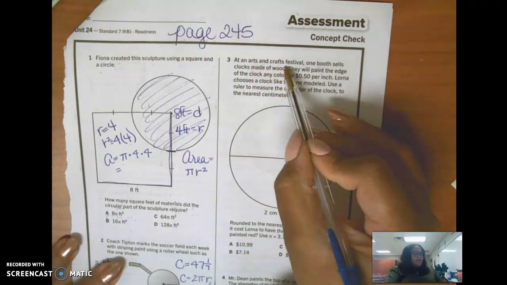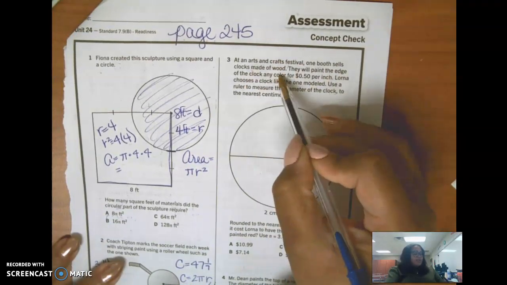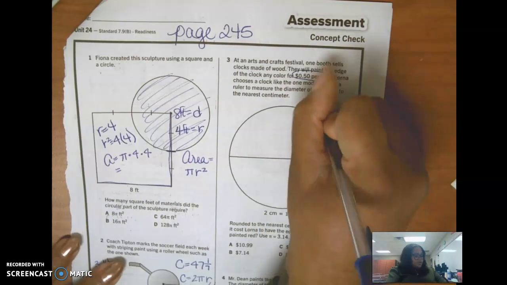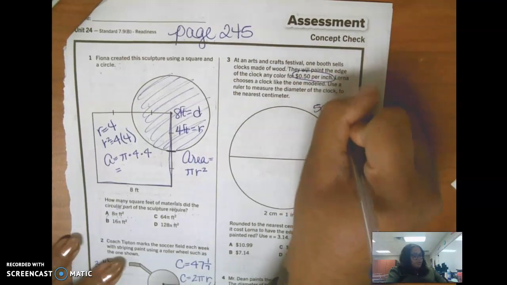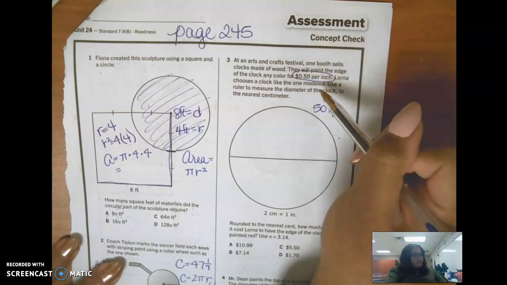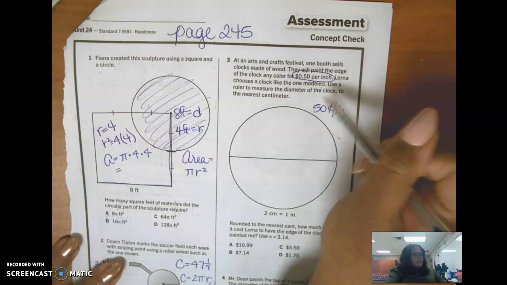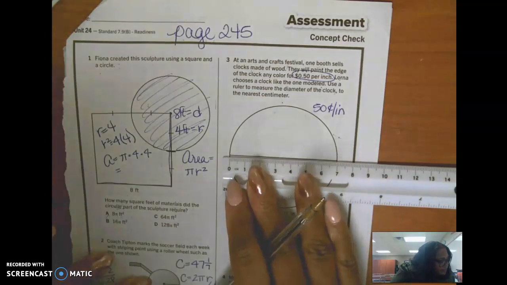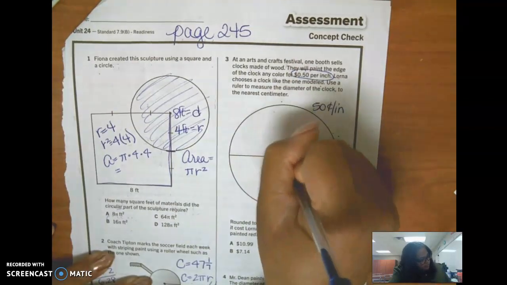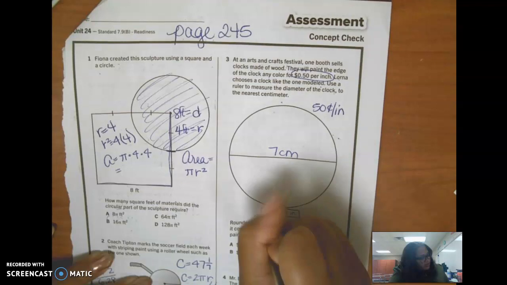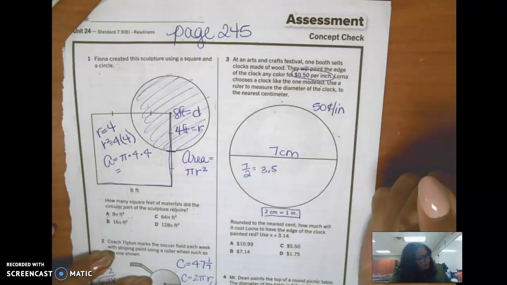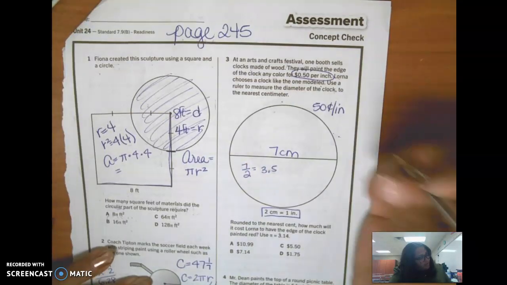All right, number 3. At an arts and crafts festival, one booth sells clocks made of wood. They will paint the edge of the clock any color for 50 cents per inch. Lorna chooses a clock like the one modeled. Use a ruler to measure the diameter of the clock to the nearest centimeter. Need my ruler again. 7 centimeters. And every 2 centimeters is 1 inch. So 7 divided by 2 is 3.5. So I've got 3.5 inches.